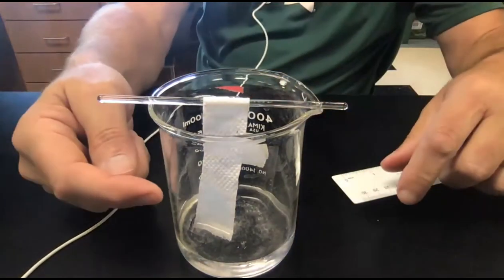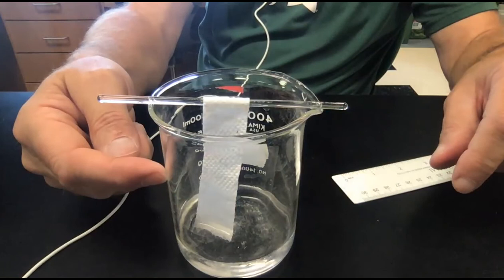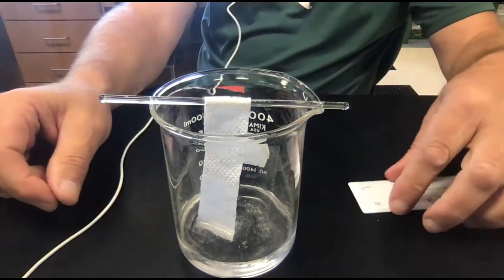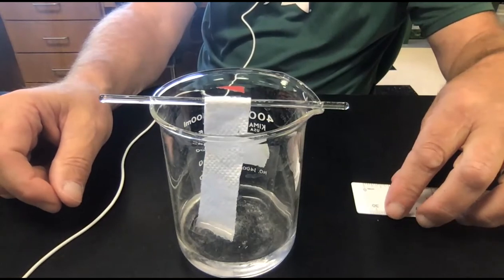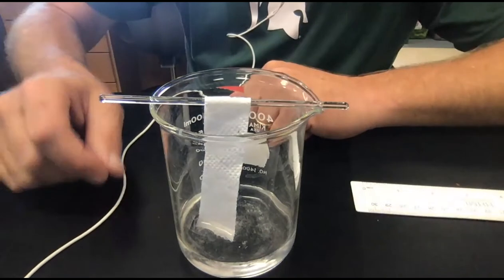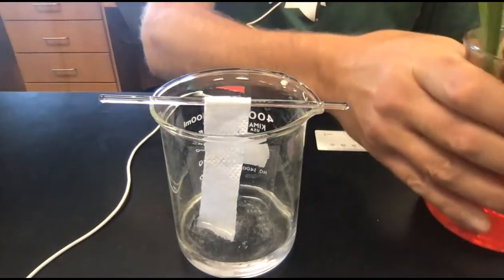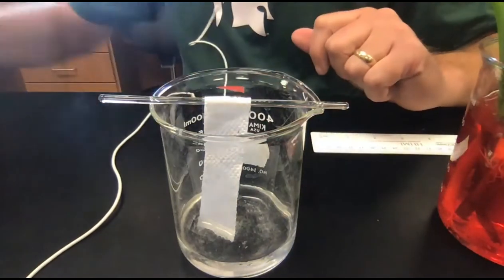Hopefully you can see if you follow my finger, the water is slowly climbing up the paper towel. So I don't know how visual that is on your screen.